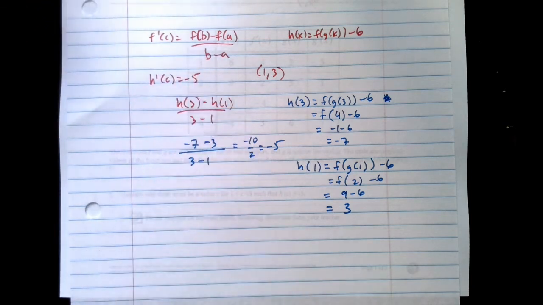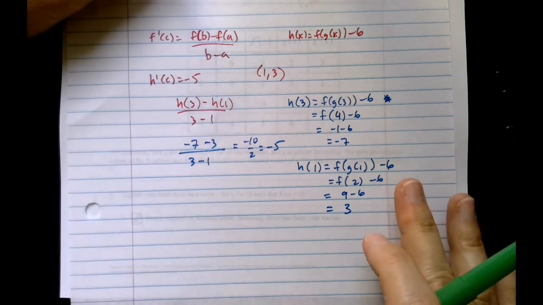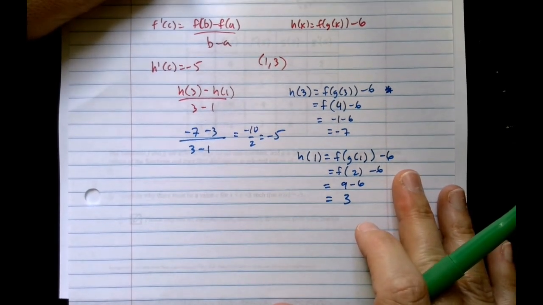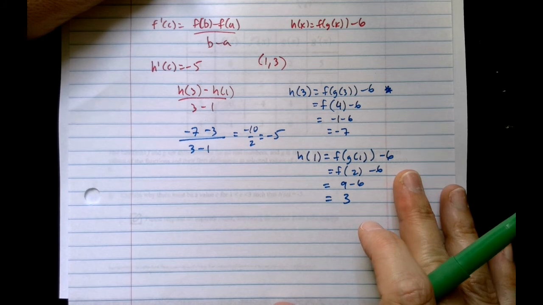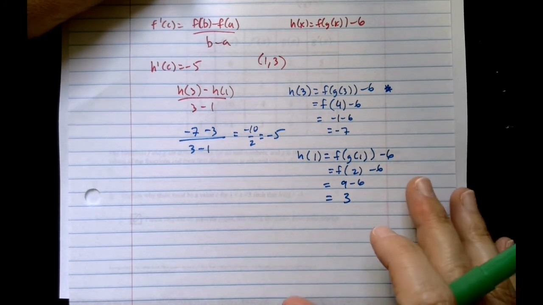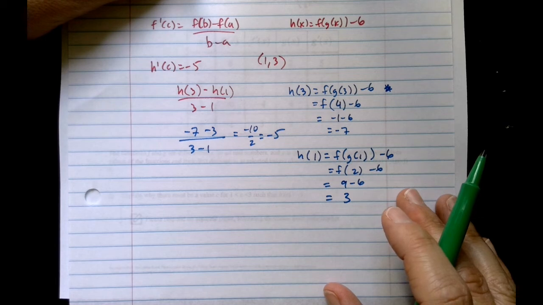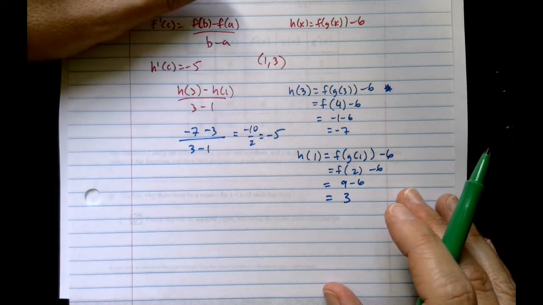Now, why does this work though? Well, what did we say in the very beginning? We know h of x is differentiable, thus continuous, on that interval. So that means that's the component of the mean value theorem that is met, so thus this is true by the mean value theorem.